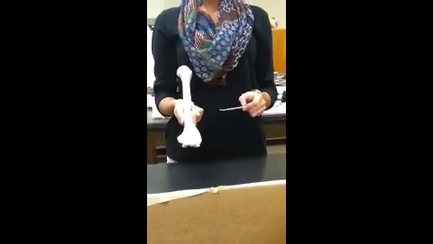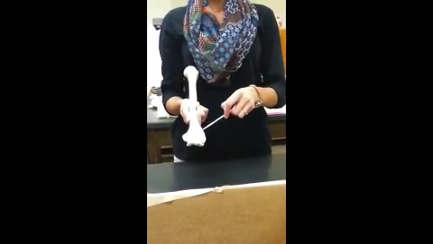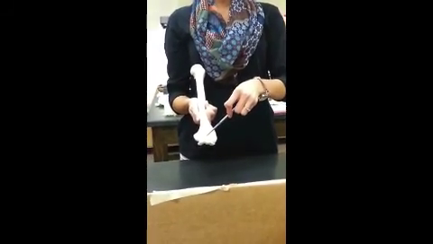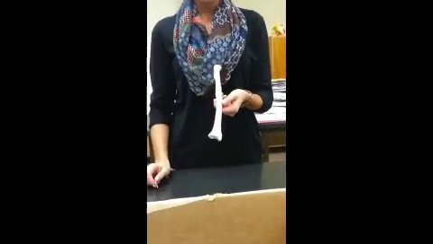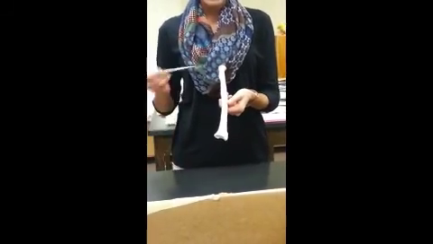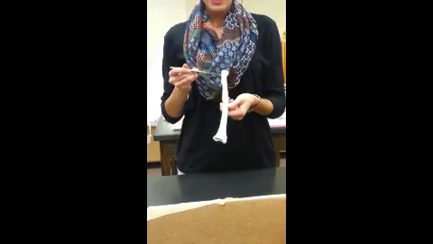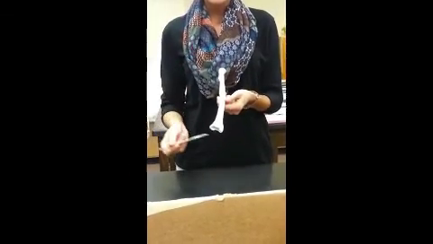This is the posterior view of the humerus, and this is the olecranon fossa. This is a left radius. This is the head, the neck, the radial tuberosity, and the styloid process.